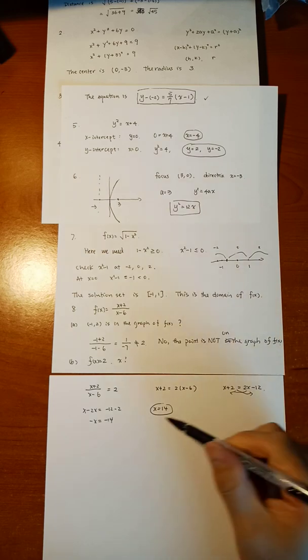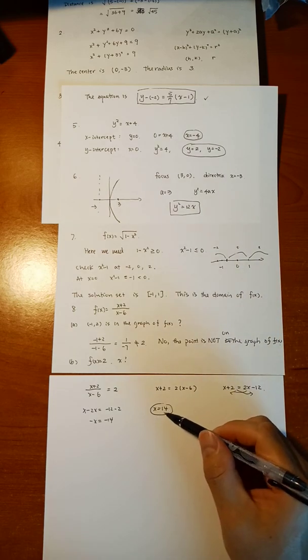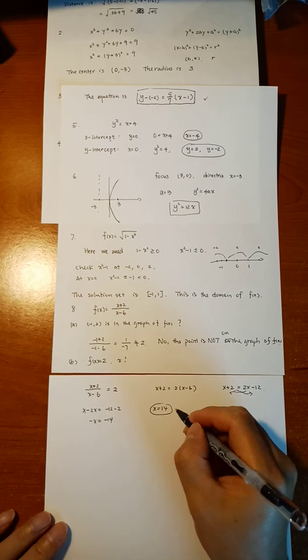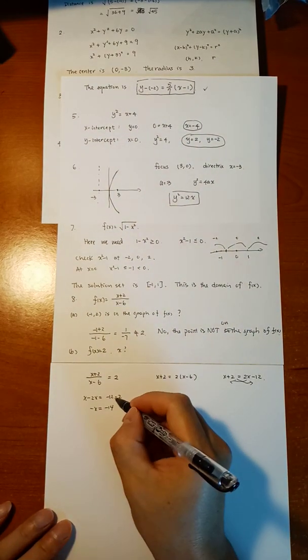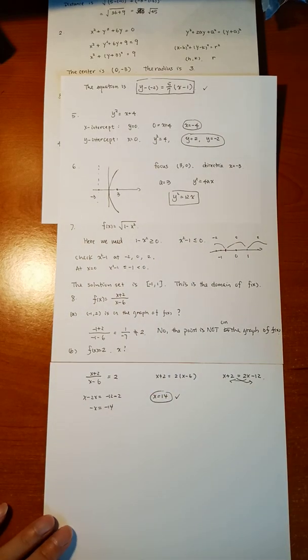Okay, so when x is 14, the value is 2. So this is the answer. It's a subtraction, not a product. It's a subtraction. All right.